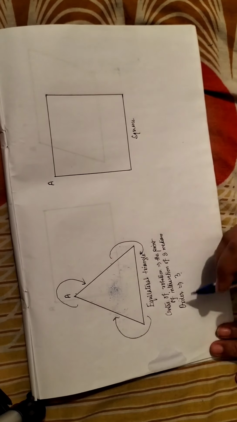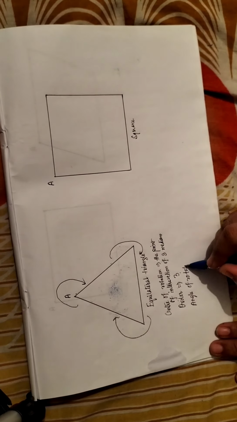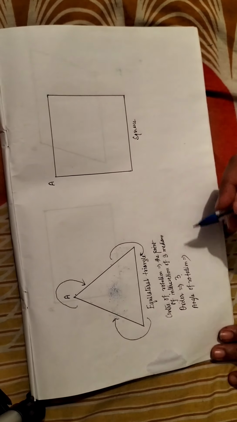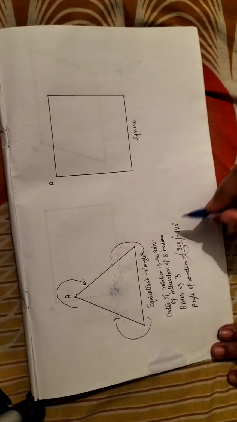So the order of rotation is 3, and then the angle of rotation. There is a rule for finding the angle of rotation of any rotationally symmetrical figure: just divide 360 degree by the order of rotation. And hence, for this triangle, we get 120 degree. So the conclusion is that equilateral triangular figures are rotationally symmetric.